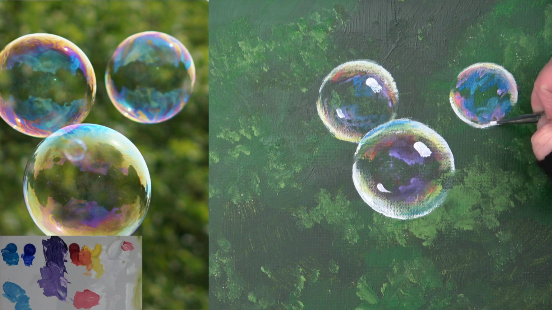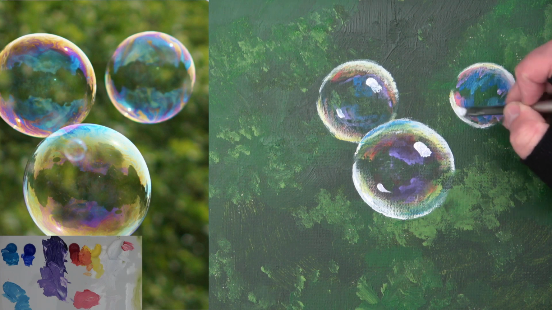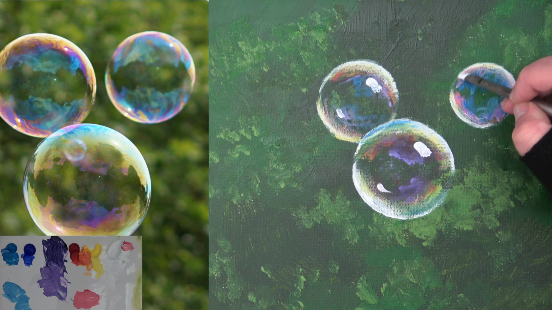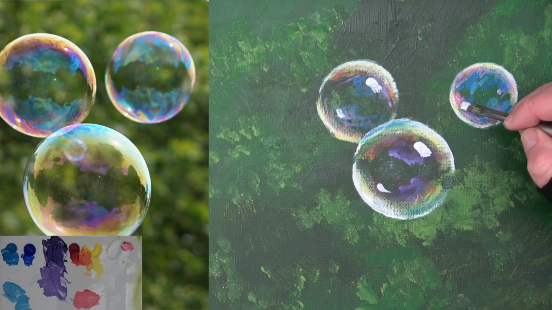That side over there as well. So I'm just going to complete that circle over there and over there, but with not as prominent white as there and there.